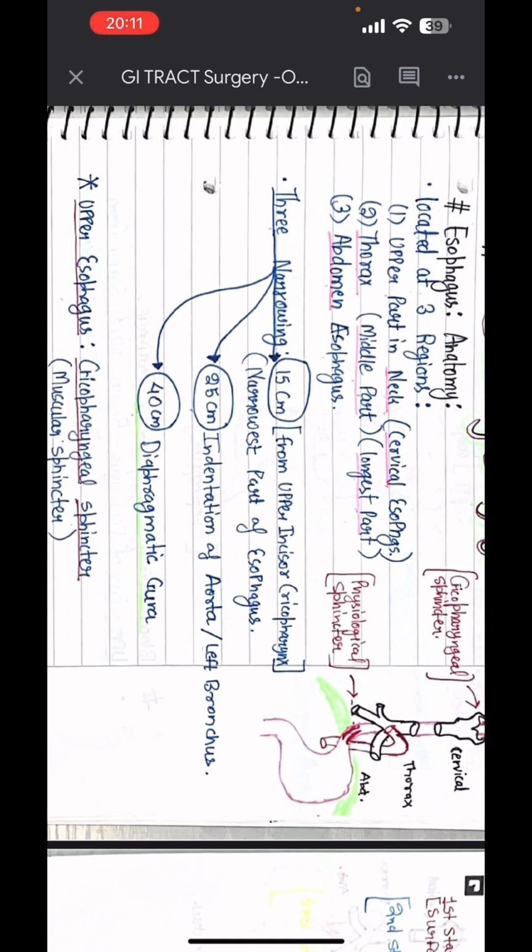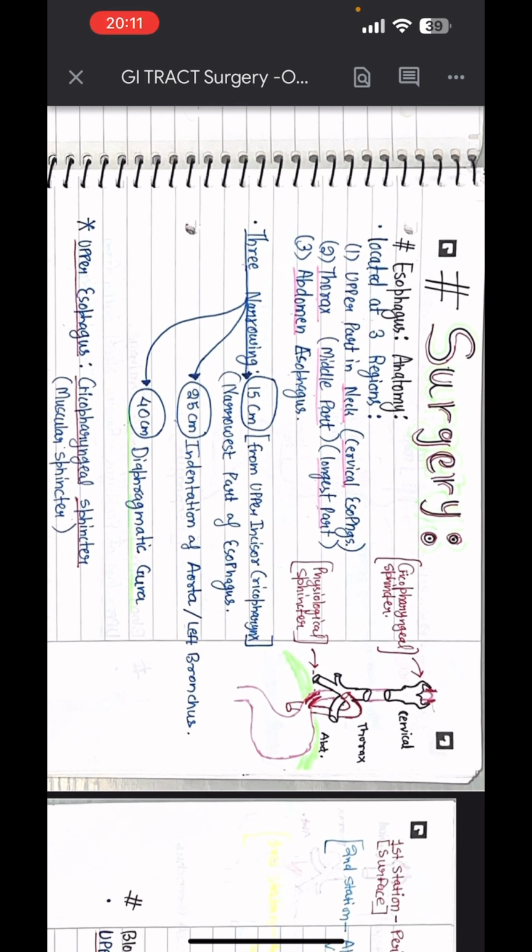There are also three narrowings. We measure the esophagus from the cricopharyngeal sphincter, where the esophageal marking starts. So there are three narrowings. Why am I telling you this? For example, if some foreign body gets stuck somewhere, when you do an upper GI endoscopy, you will be able to find the foreign body in these three narrowings. The first narrowing is at 15 centimeters from the upper incisors, at the cricopharynx.